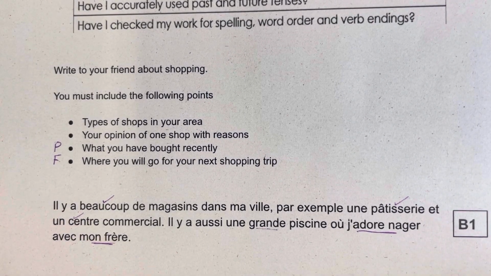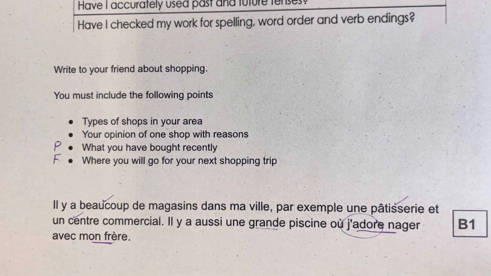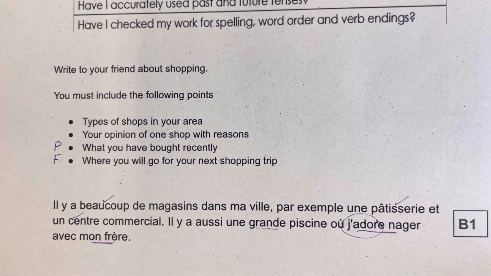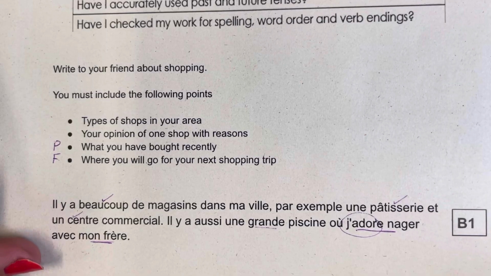Have I given an opinion? Yep, I've got I love in there, haven't I? So bullet point 1 covered. Bullet point 2, your opinion of one shop with reasons. Okay, let's have a look then.